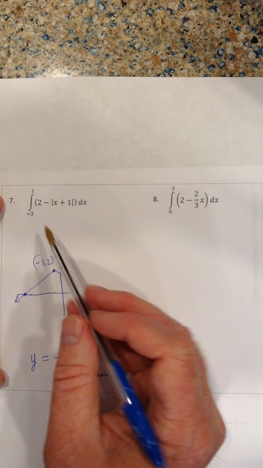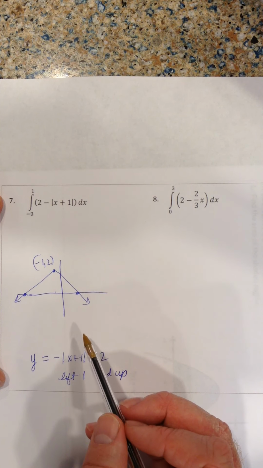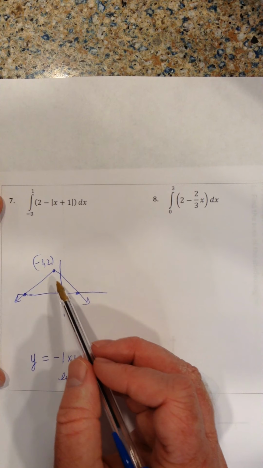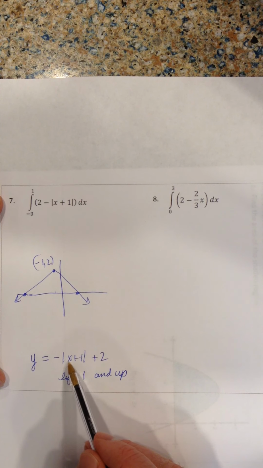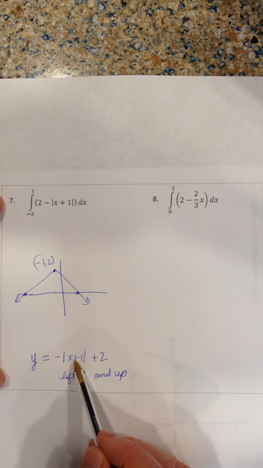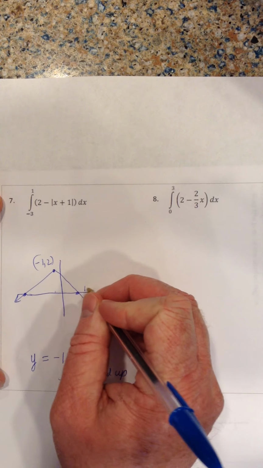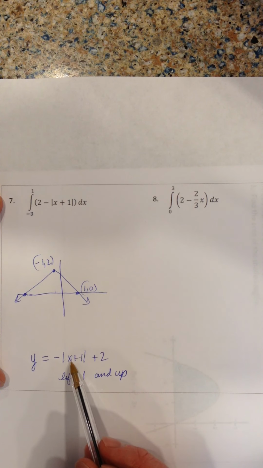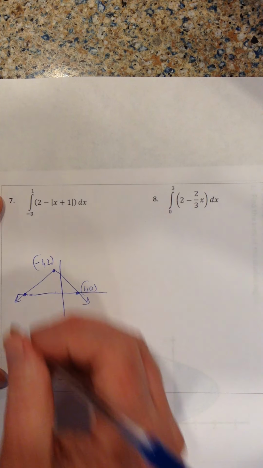Okay? Now I would just need to figure out where those points are. Well, I know my integral goes from negative 3 to 1, so let's see what happens. Well, if I plug in negative 3 into the function, I get negative 3 plus 1 is negative 2. Absolute value of negative 2 is 2, but I have a negative sign, plus 2 is 0, so negative 3 comma 0. If I plug 1 in, I get 0 as well.